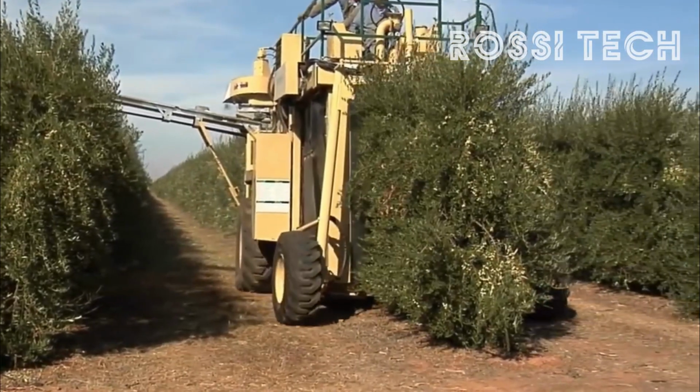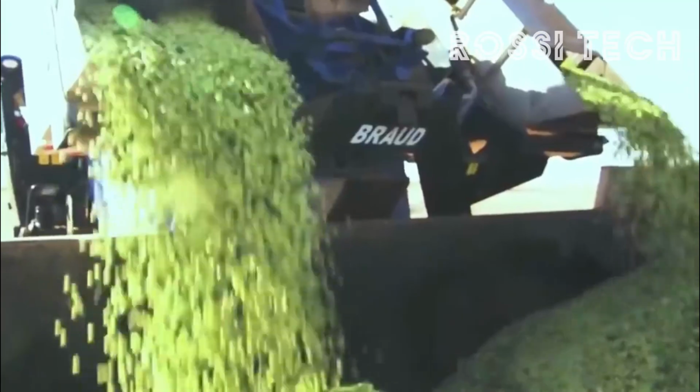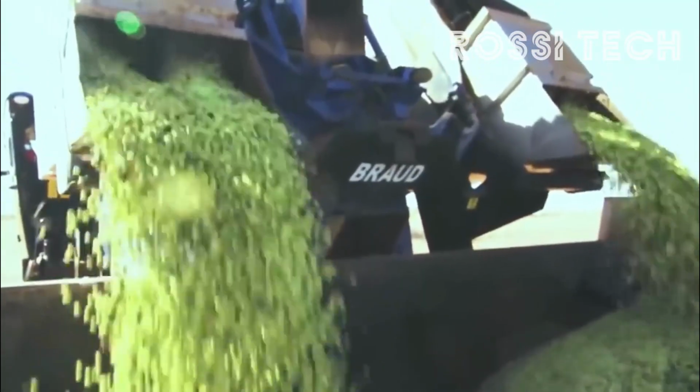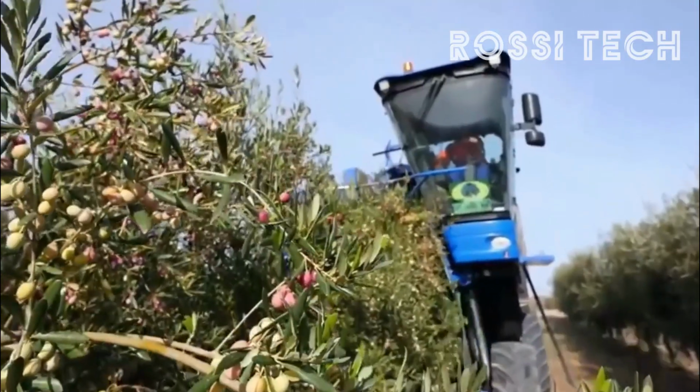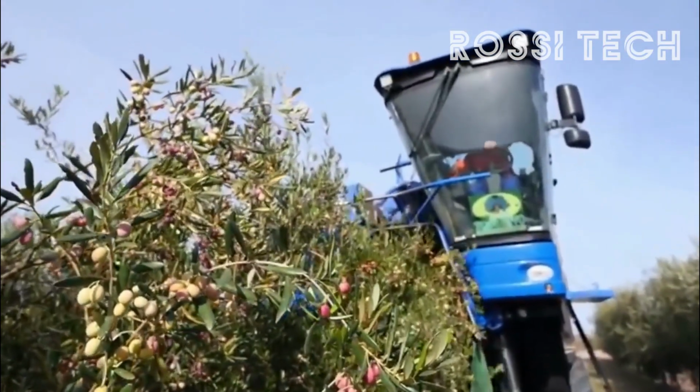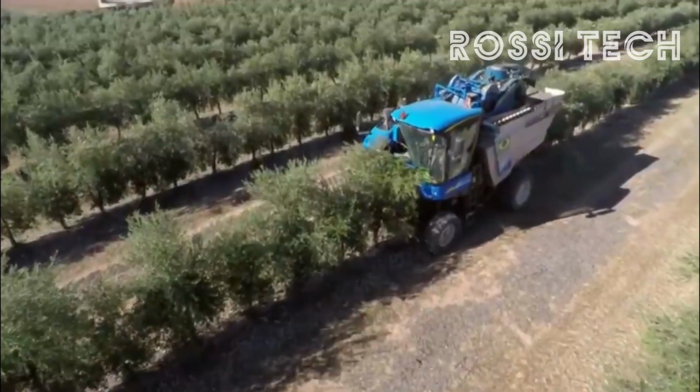There are many types of olive harvesting machines. However, we only discuss a few machines. The first is an automatic olive harvester. With this machine, harvesting can be done quickly and easily.